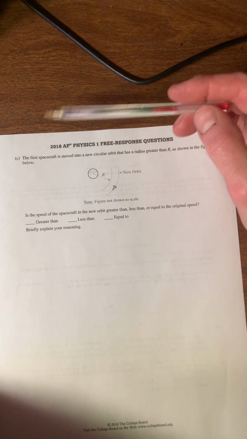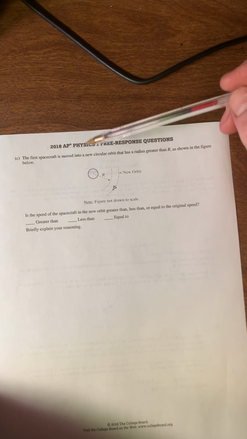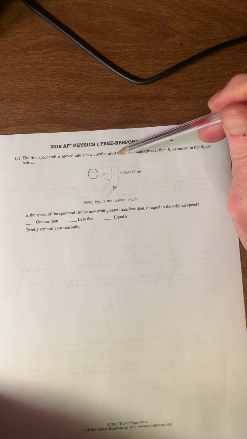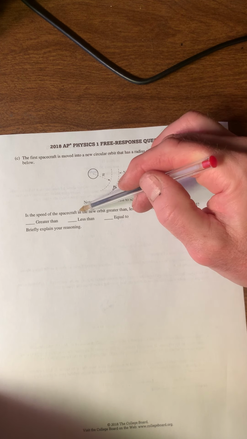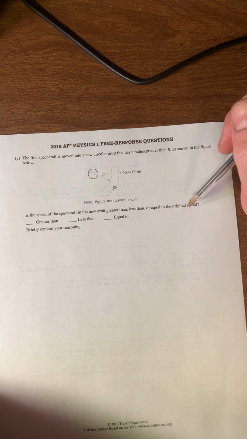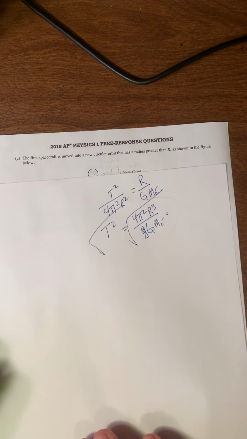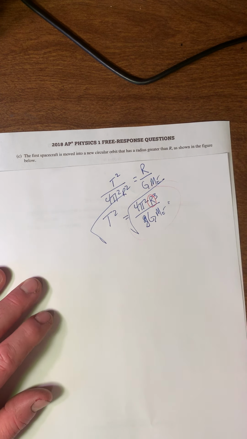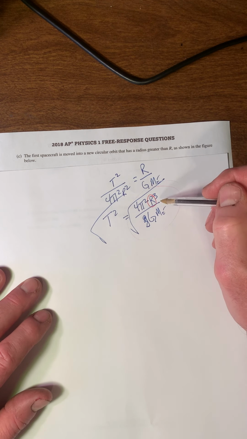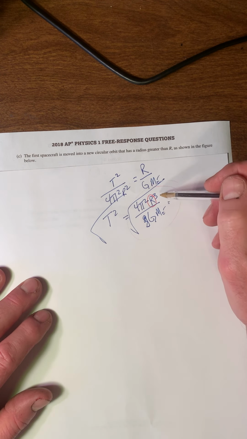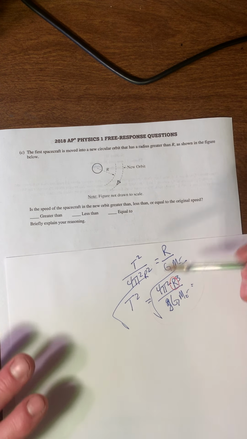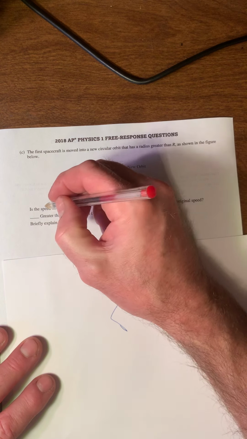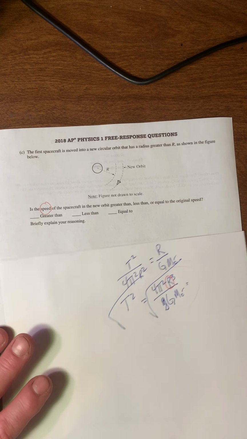All right, last part. The first spacecraft is moved into a new circular orbit that has a radius greater than r. All right, so it's bigger, it's pushed out. As shown in the figure below, is the speed of the craft in the new orbit greater than, less than, or equal to the original? So we've got to go back to our formula we derived and figure it out. If the radius gets bigger, that means the numerator got bigger. If the numerator of a fraction grows, the entire fraction grows. So that means the period, oh wow, I read it wrong. It wants to know about the speed.